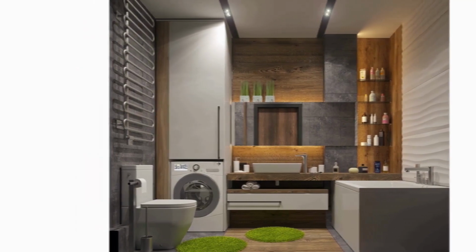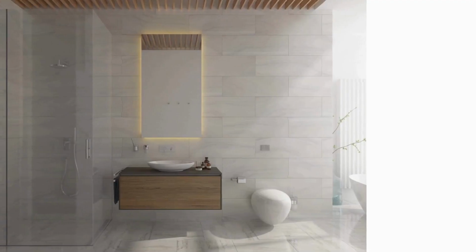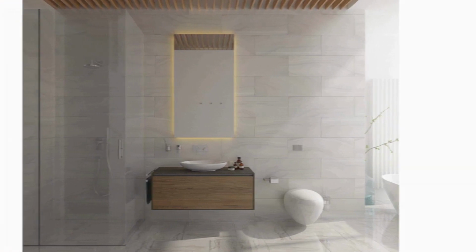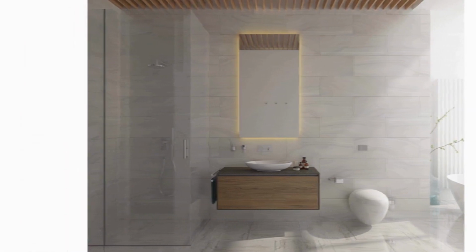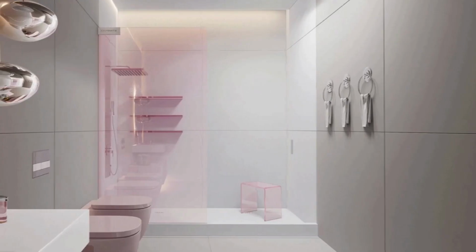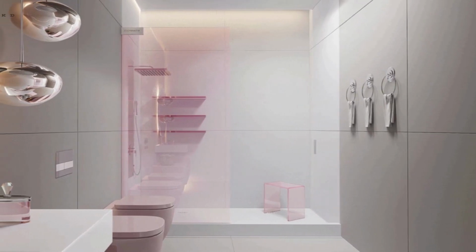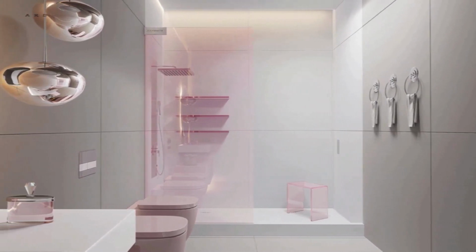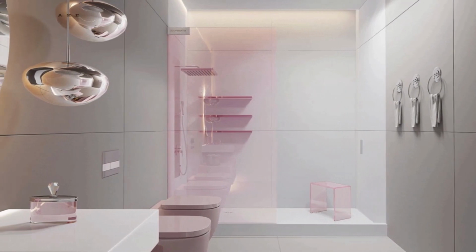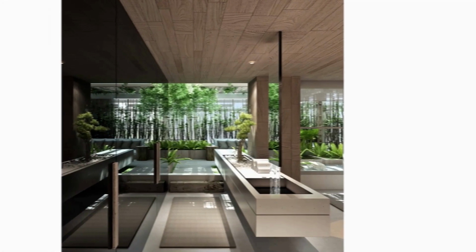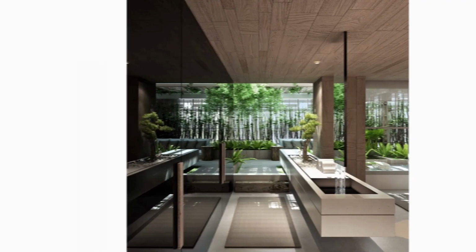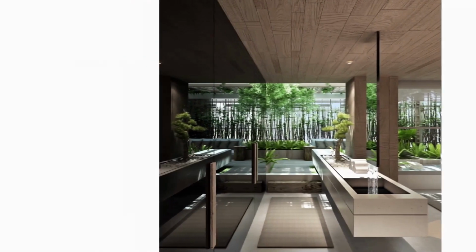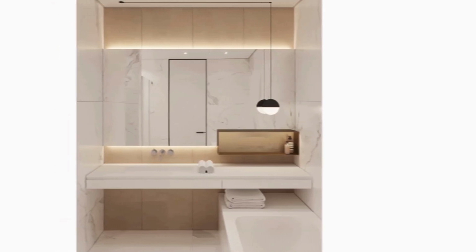Install a clawfoot tub for a vintage, sophisticated look. Add a lighted makeup mirror for precise application. Consider adding a window seat for relaxation. Choose a marble countertop for a luxurious feel. Install a dual flush toilet for water efficiency. Choose a statement wallpaper for a bold, unique look. Add a niche for storage and display. Choose a concrete finish for a modern, industrial look.